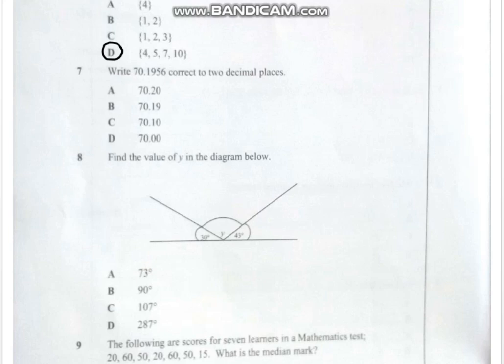So we just need 2 decimal places, and that means we are remaining with the 2 digits here, 1 and 9. But then dropping off 5 and 6, the next number to 9 is 5. So 5 is going to add a 1 to 9.